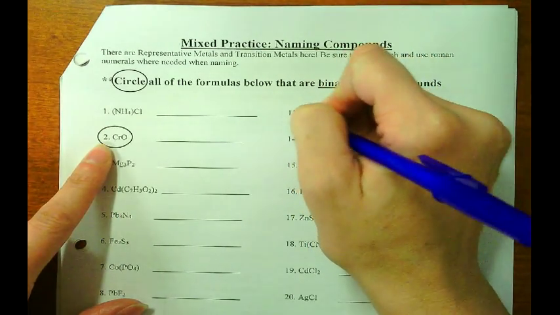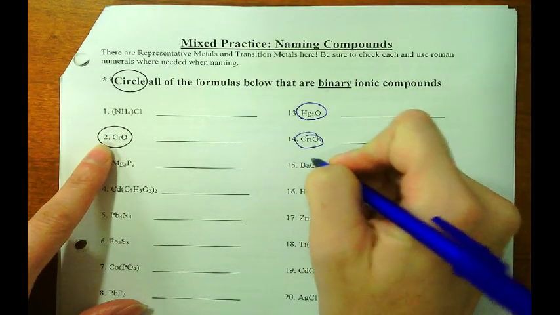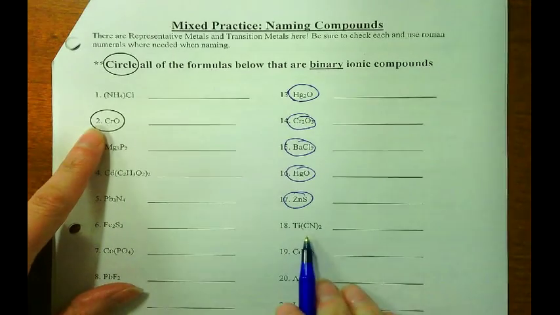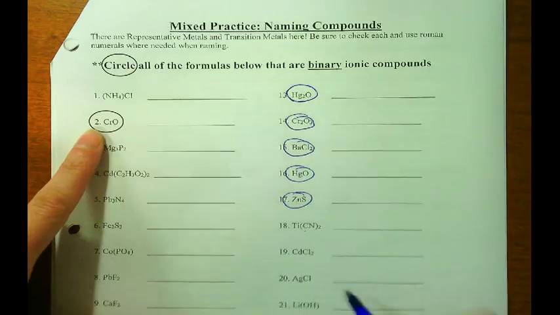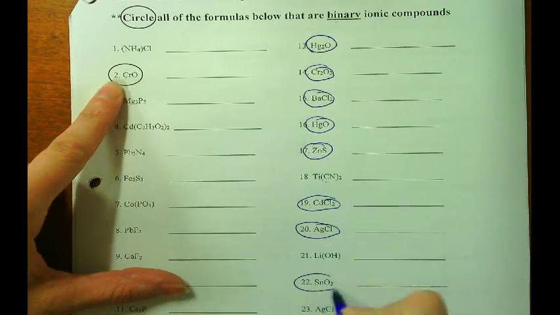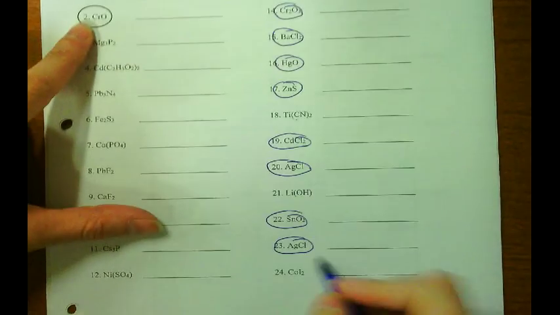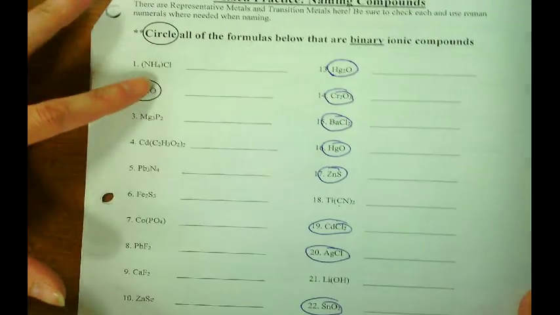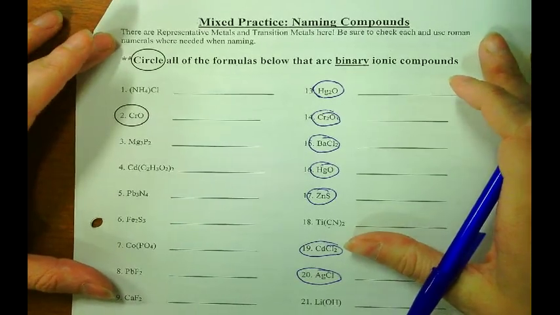Mercury and oxygen, those are only two elements. So that would be binary. That will be binary, this one's binary, this one's binary. Okay. When we get to here, titanium and cyanide, that's not binary, that's a ternary. But cadmium and chlorine and silver and chlorine and tin and chlorine and silver and chlorine again, interesting, it's on there twice apparently. And then cobalt and iodine. All of those would be considered binary. So go ahead and do the same thing down this column. Then we're going to come back and we're going to start naming.